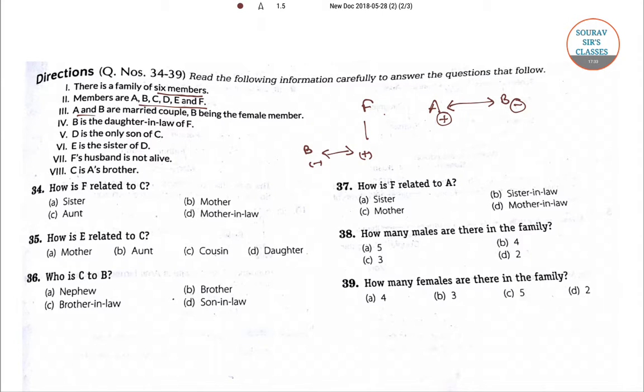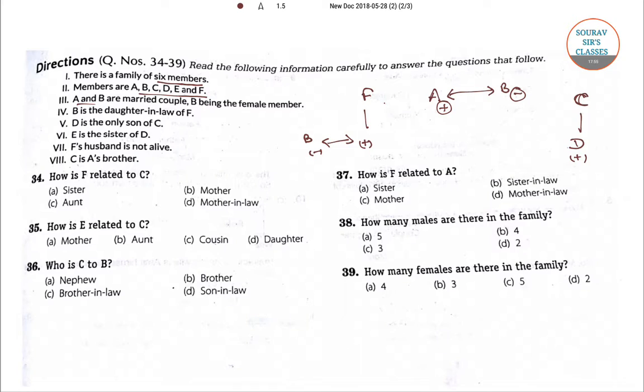Next is D is only son of C. So C has a son D, but it does not mean that D is its only child. It can have more children, though all of them would be C's daughters. Next is E is sister of D. So here D has a sister named E. So E is daughter of C.